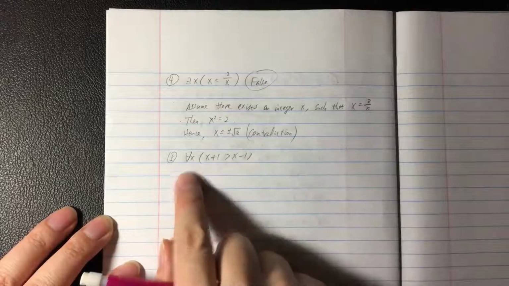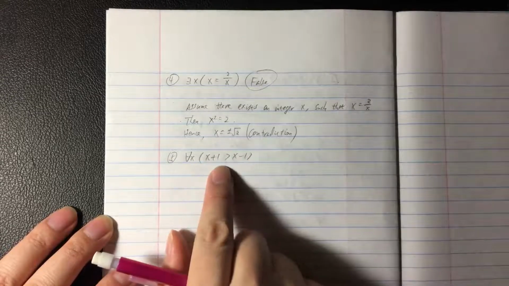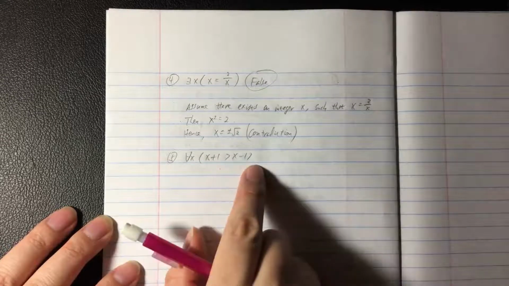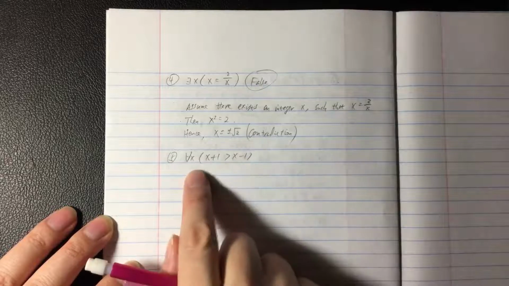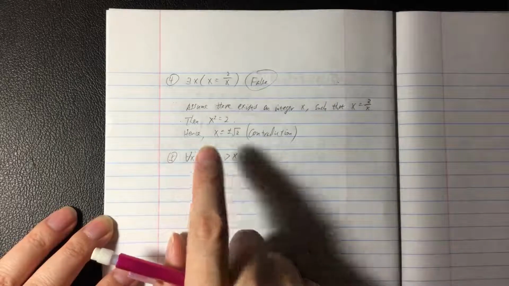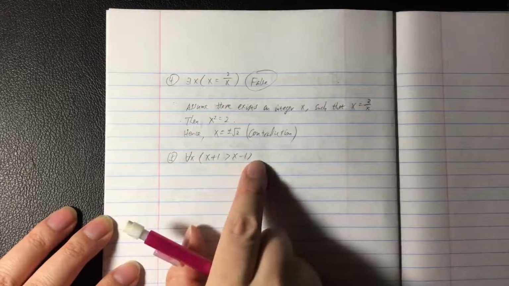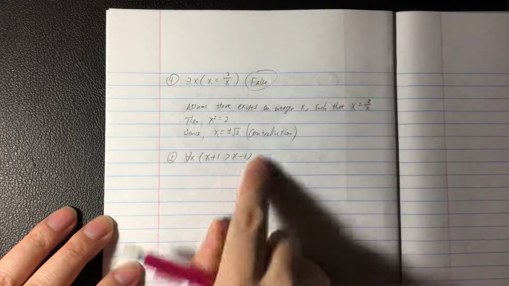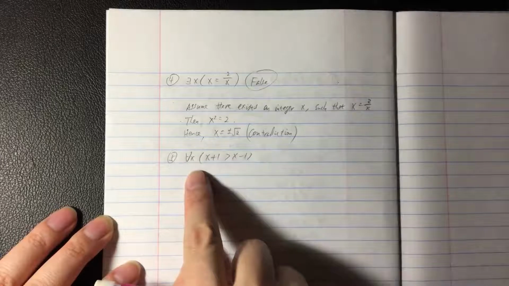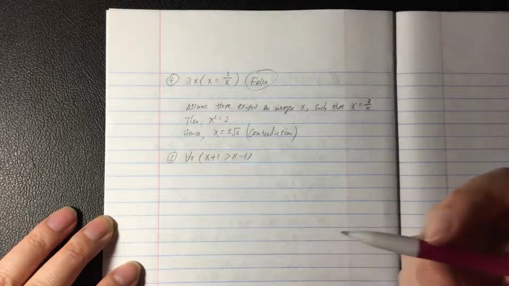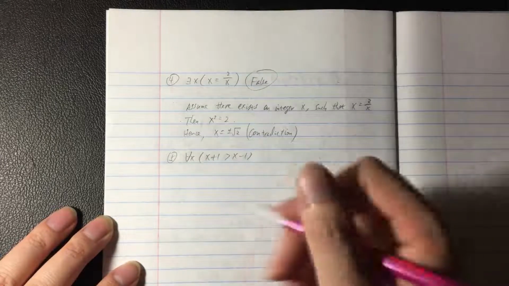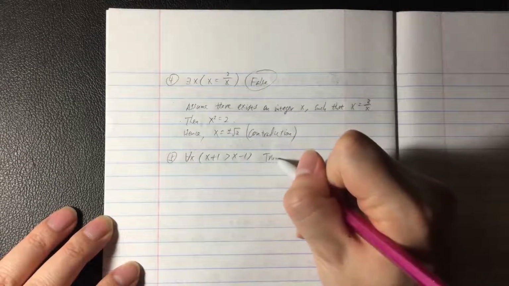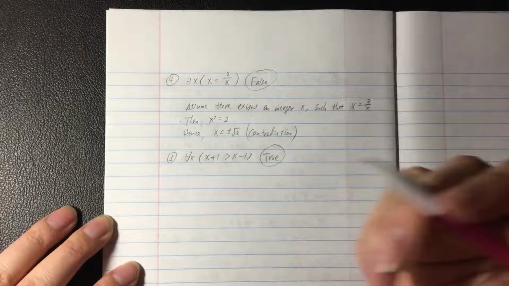That's true. If I plug in 1, 1 plus 1 is 2, 1 minus 1 is 0, and 2 is greater than 0. It's true. If I plug in 2, I get 3 greater than 1. That's true. If I plug in 100, I get 101 is greater than 99. It looks like this statement is always true. Can we give a proof?